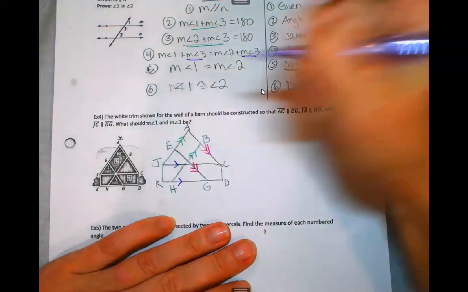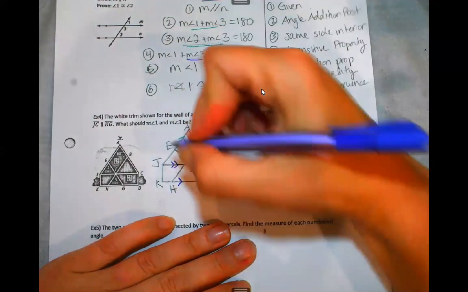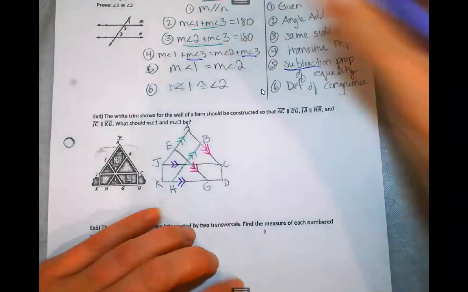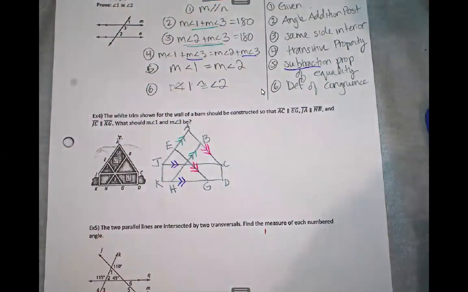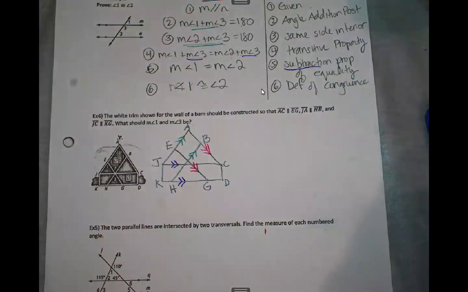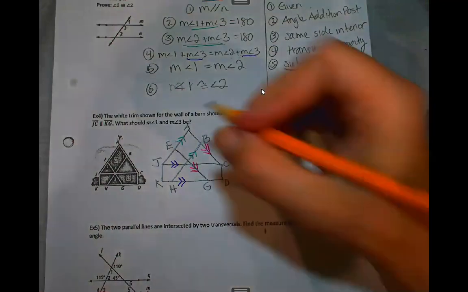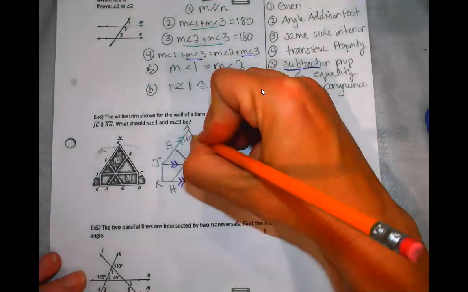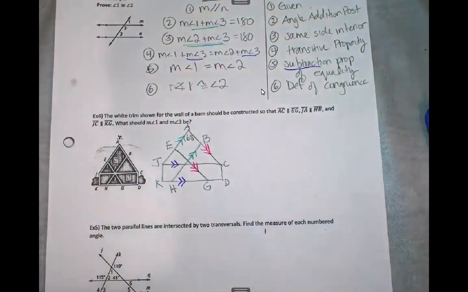All right. That's much easier to understand. Purple, purple, parallel. Pink, pink, parallel. Green, green, parallel. This is 68. So basically, I have to use all my knowledge of same side interior and alternate interior angles. Because look, what color haven't I used yet? Blue.